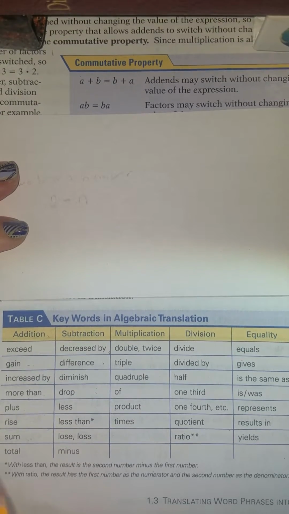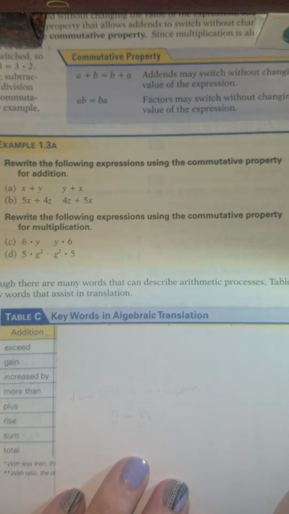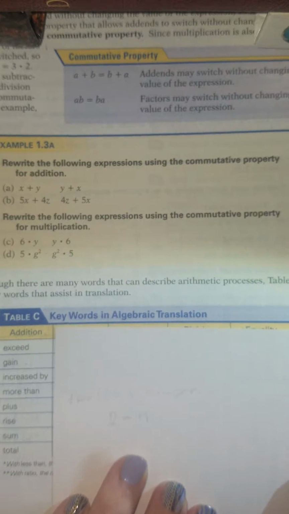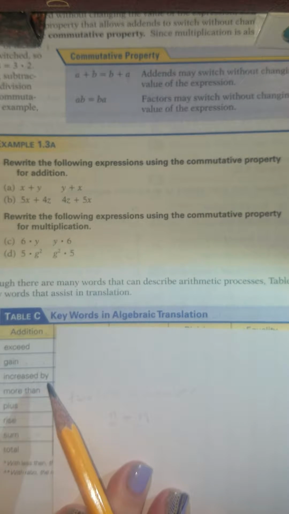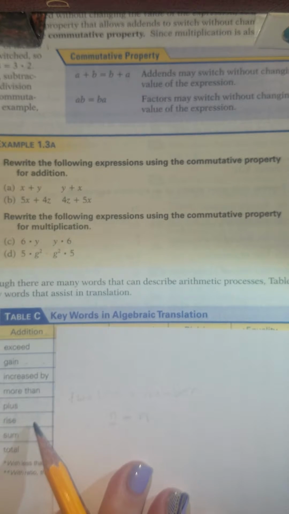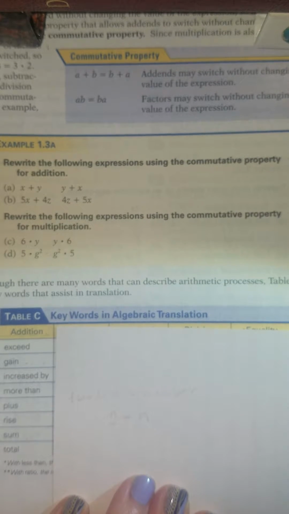So if I look here, for addition, the words exceed, gain, increased by, more than, plus, rise, sum, and total indicate that you're going to be adding. So when you see any of these words, you know you're going to have an addition problem.